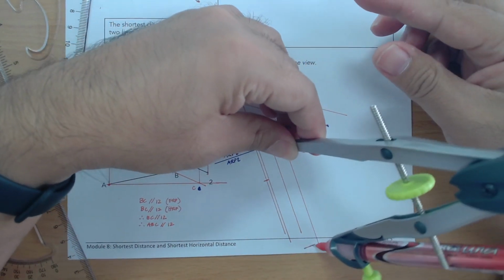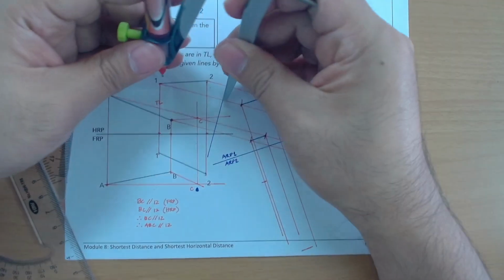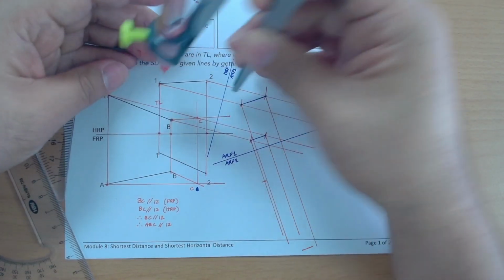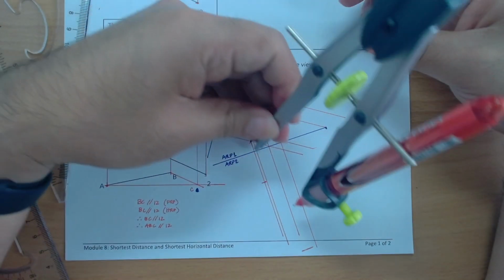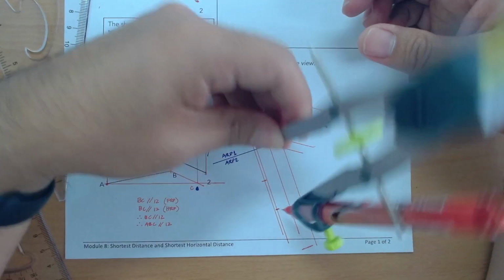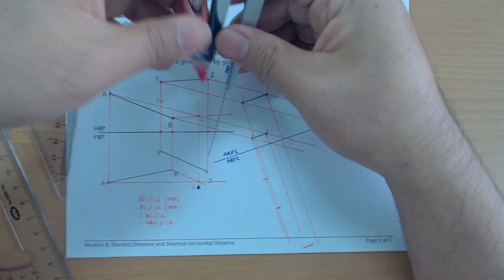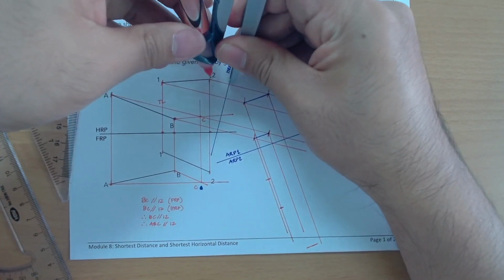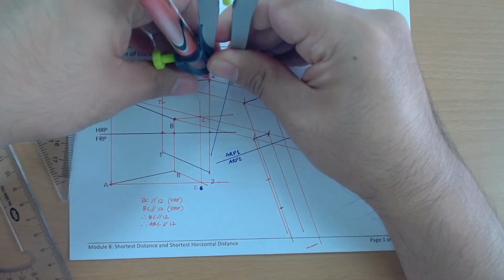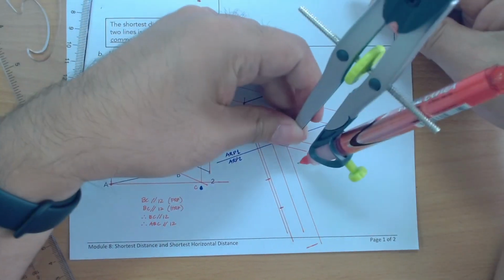And I'll go past the page, no? Lastly, point 1 is this distance, and point 2 is this distance away.